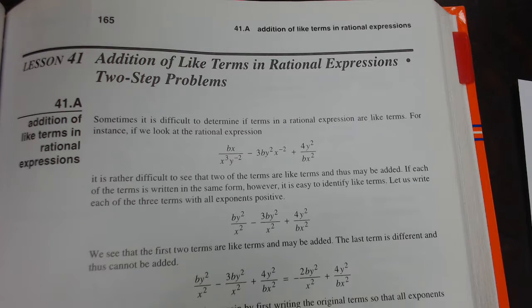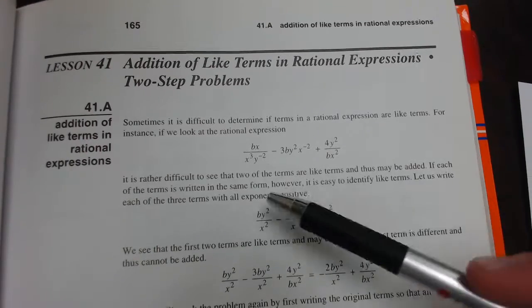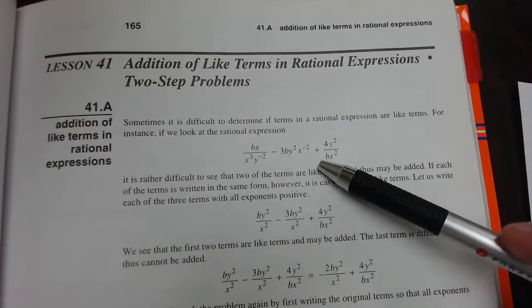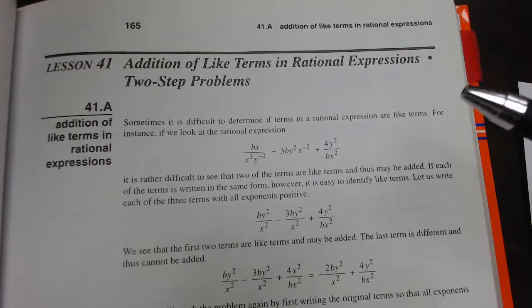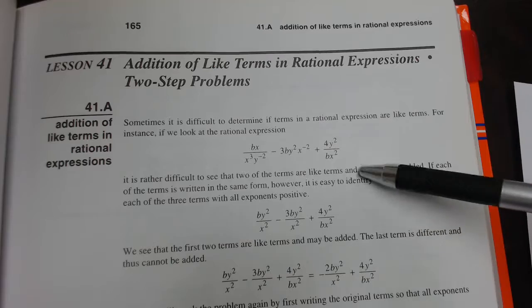Algebra 1, Lesson 41. Addition of like terms and rational expressions and two-step problems. Okay, so addition of like terms and rational expressions, it's the same rules of adding like terms. We just have to do a little bit more rewriting before we can figure out which terms are like or not. And the phrase rational expressions just means we're adding fractions into the mix.